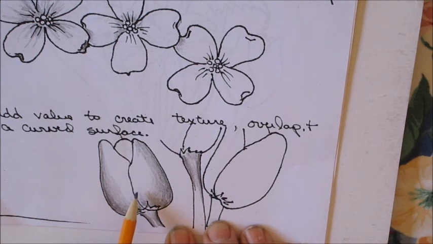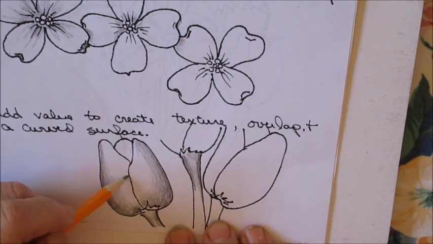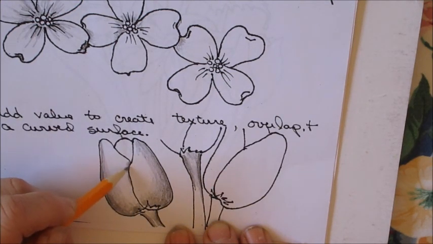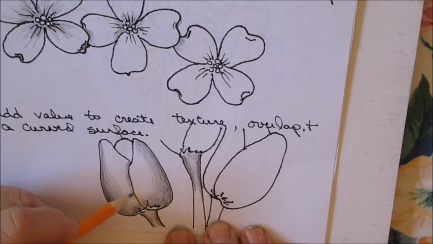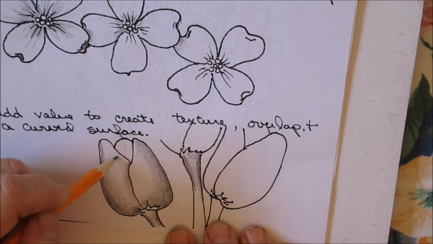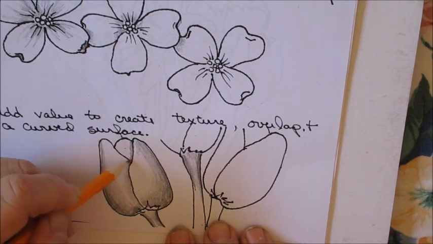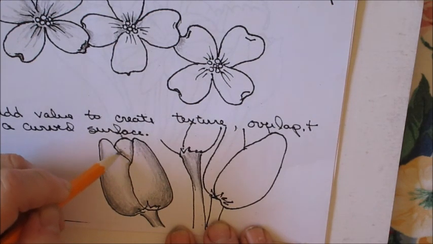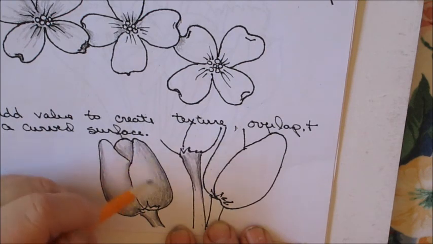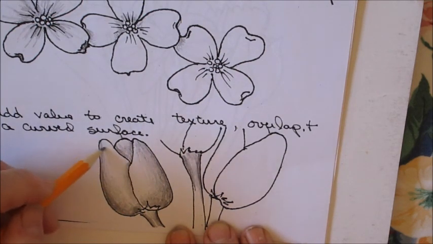Alright, and then this petal overlaps this one, so I do want to apply that overlap rule here and just really lightly let it pull forward. And then these two petals overlap this one, so here we have an intersection. We're going to have a little bit of shadow and a little bit of shadow. We don't want it to look like an outline, so I'm going to pull it out a little bit. And we can pull this cylinder in.